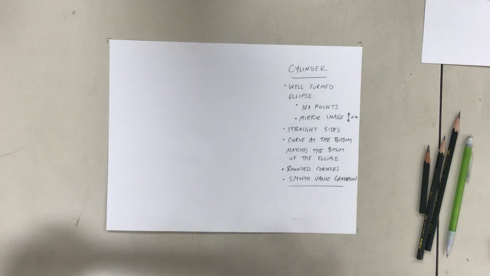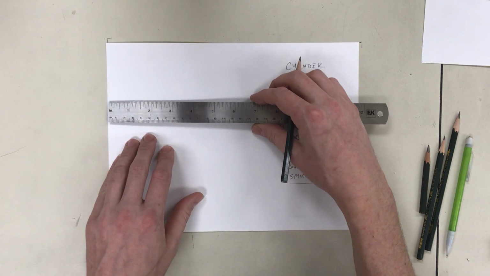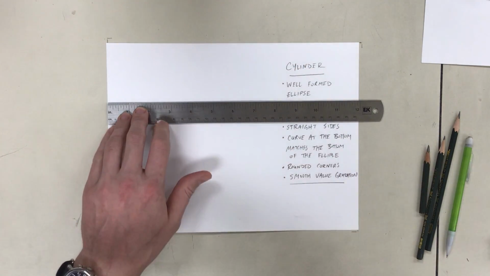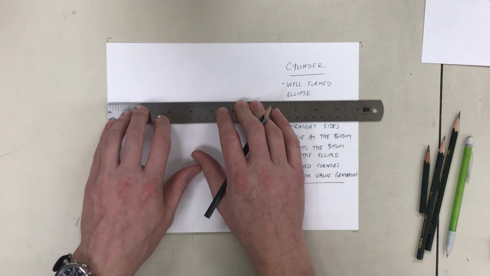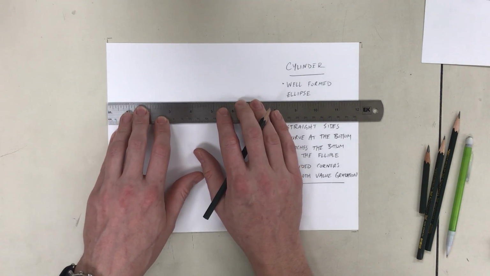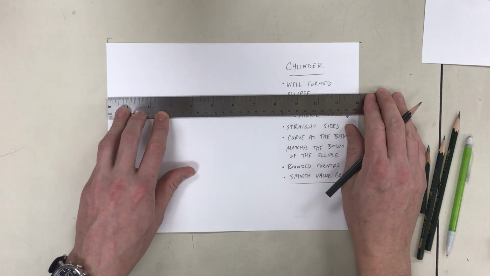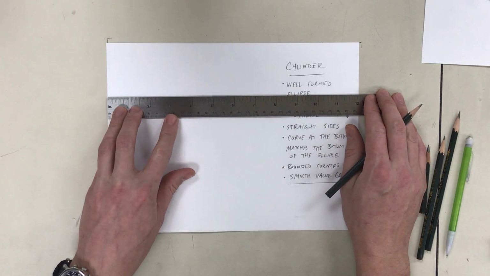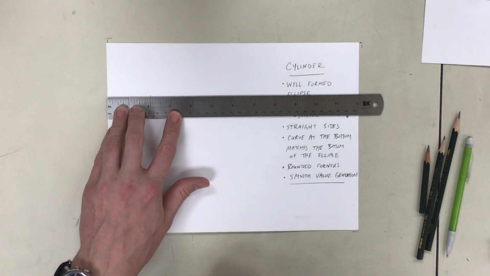Now the first thing you want to do with the cylinder is you want to measure out the left and right side. So I'm going to place my ruler down on the page here. I'm drawing on a single sheet of 9 by 12 paper. You might be drawing on a different size paper, so your measurements might not be the same as mine. But what I'm going to do is just do general measurements here and shape so that you guys can see the cylinder clearly.